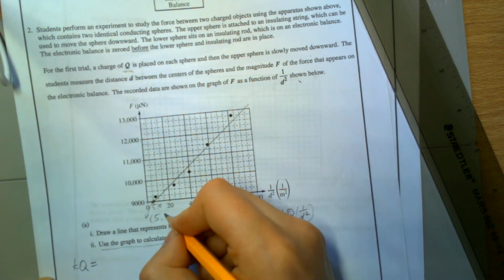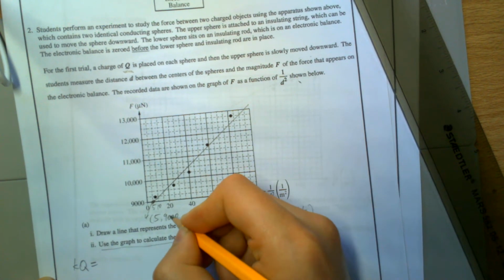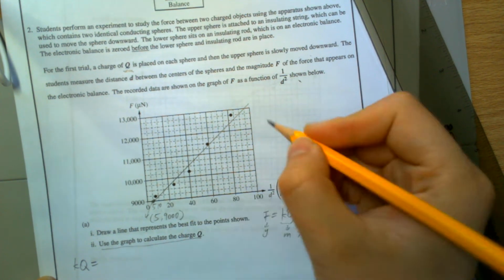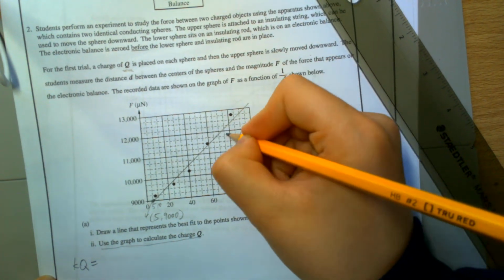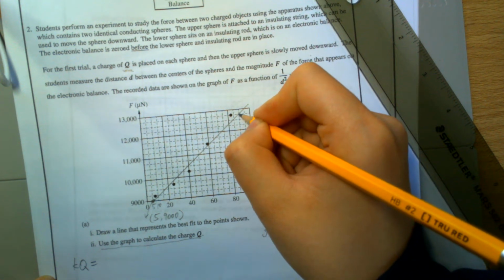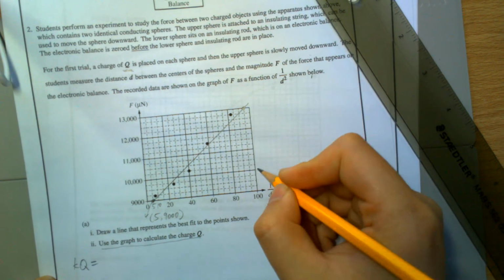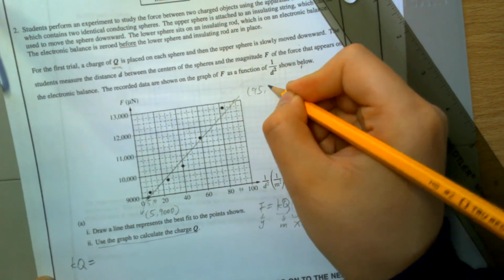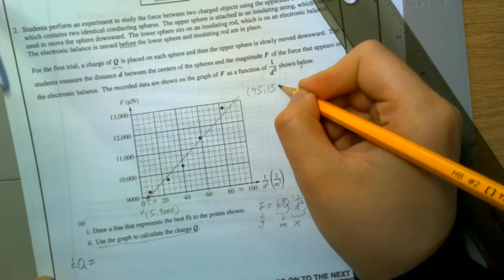and 9,000, in micronewtons. Another point I would pick would be somewhere here. This is 90, so this is 95 and 13,000.